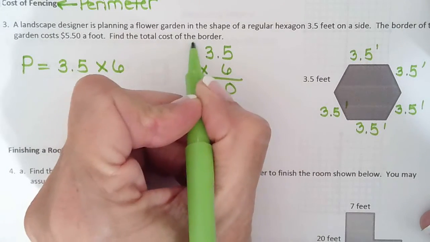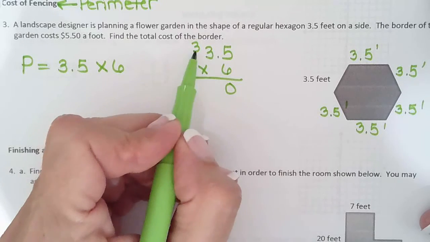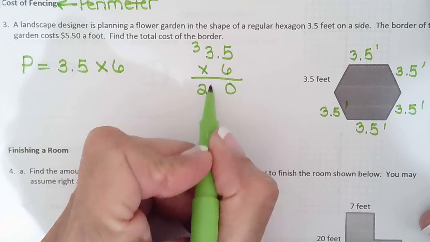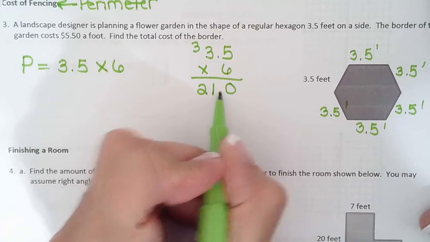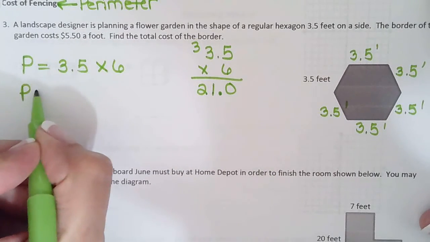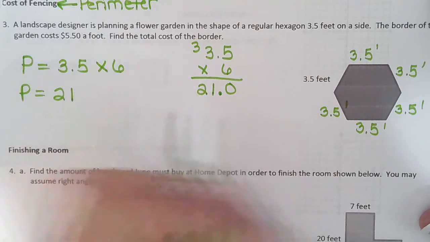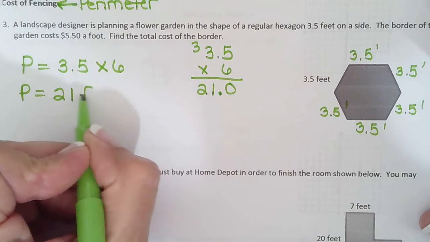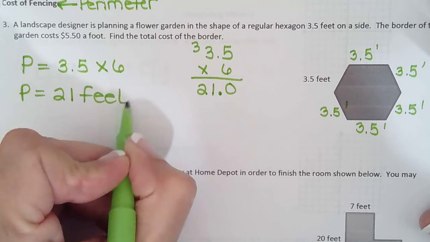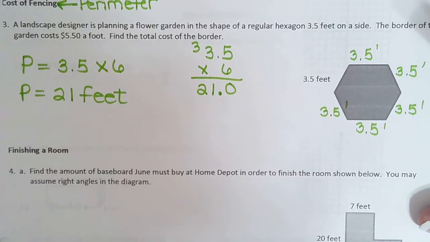30, carry the 3, 18, 19, 20, 21. 1 decimal place. So we can see the perimeter is 21 feet. Remember, no exponents, no squares, no cubes on perimeter or circumference.